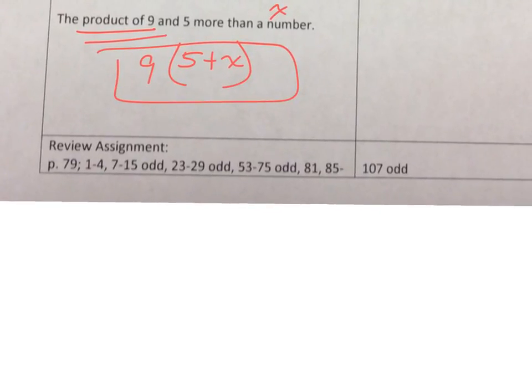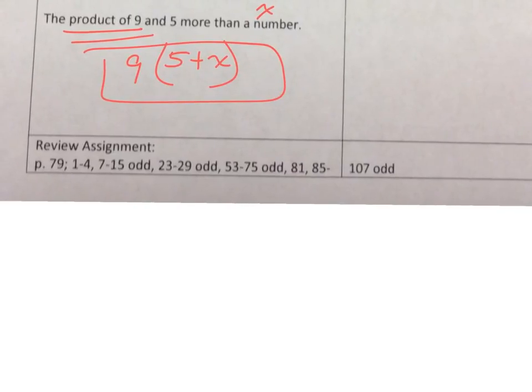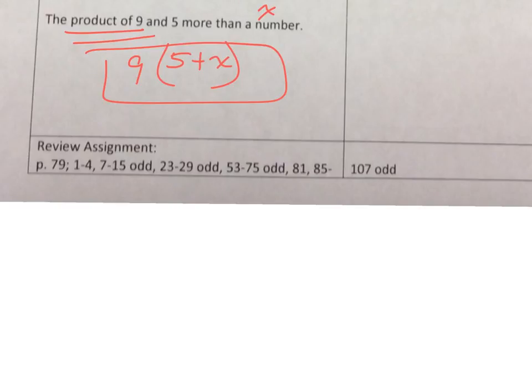This review assignment at the bottom of your paper is, for all intents and purposes, a practice test. So look, I gave you only 2 even problems on this whole assignment. So all the rest of them are in the back. When you can do this by yourself and check them in the back and they're right, that's when you're ready for the test. Don't consider yourself ready for the test until you've done that. Okay, but when you can do that, you're good to go.